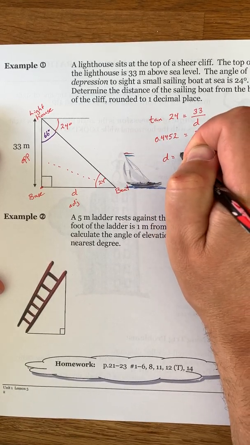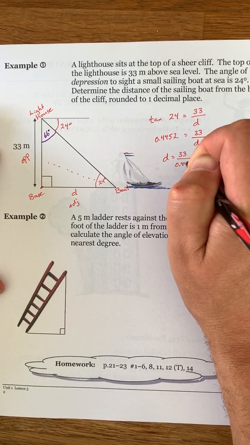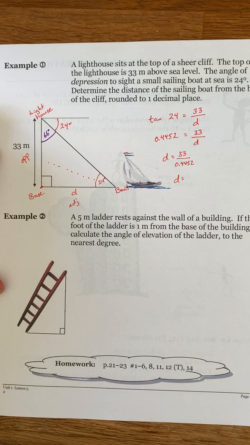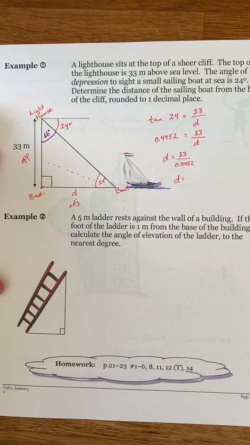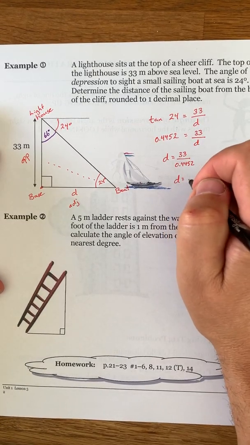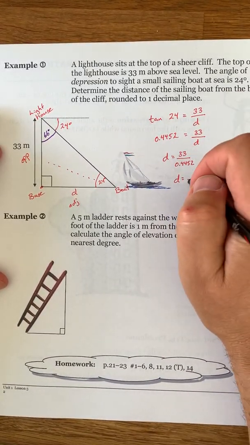Formally, I could say D is 33 divided by 0.4452. So D has got to be equal to 33 divided by 0.4452, which is 74.1 meters. 74.12, but we're going to round off to 1 decimal place.